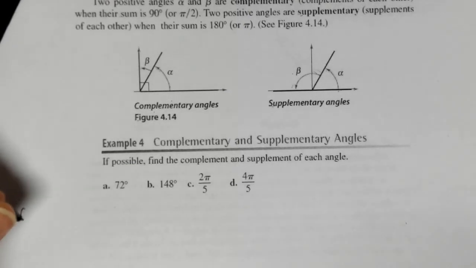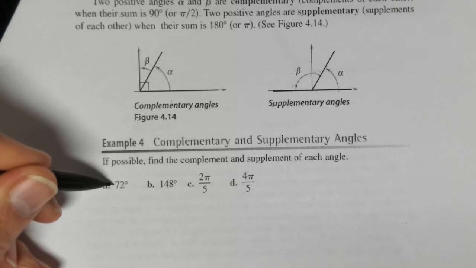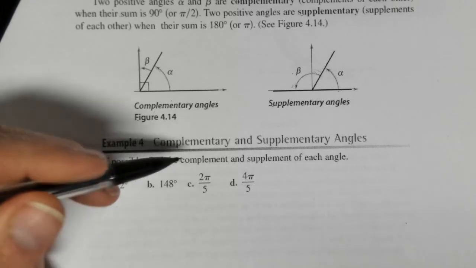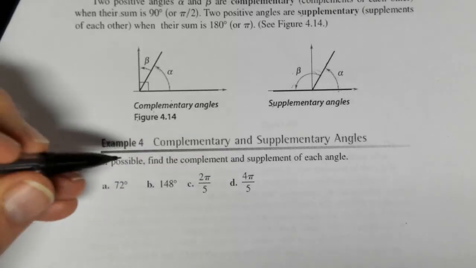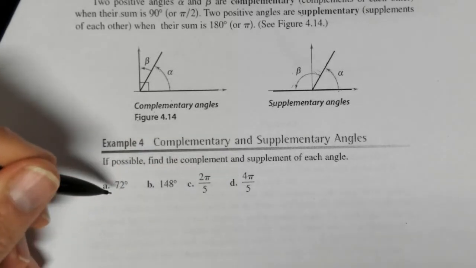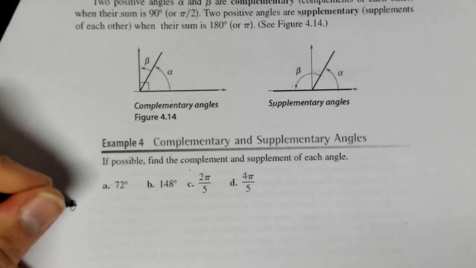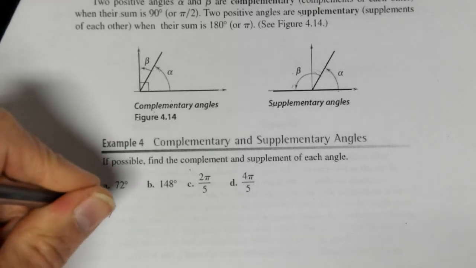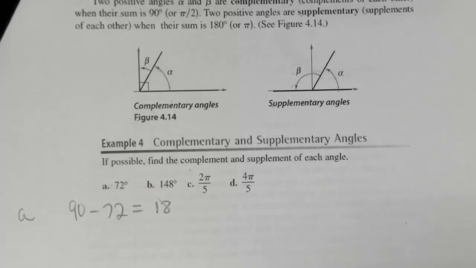So let's start with example A. Okay, so if I have a degree measure that's 72, we're trying to find the complement and the supplement of each angle. Okay, so if I have a degree measure that's 72, how would I find the complement? Well, I would need to go 90 minus 72, and its complement would be a degree measure of 18.